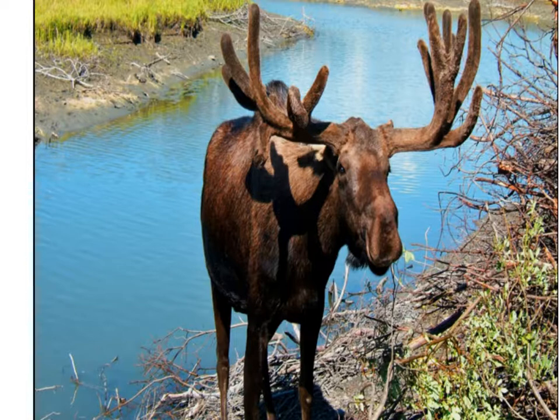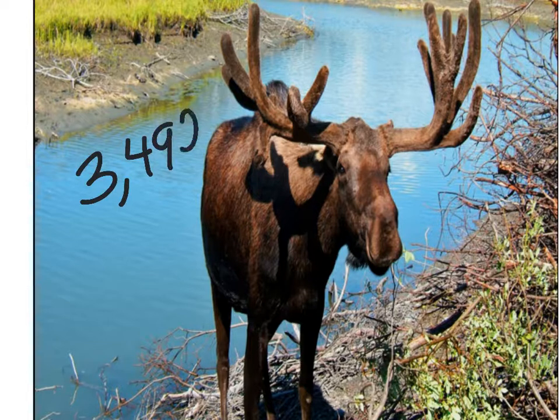Montana eats 3,492 lily pads each day. Let's go ahead and write that down. We got 3,492 lily pads each and every day. Yes, that is a lot of lily pads, but Montana, as you can see right here, is a big moose.